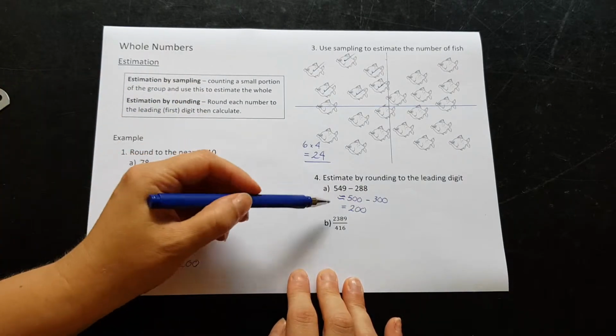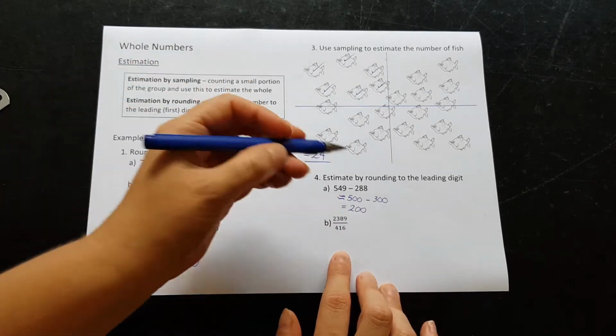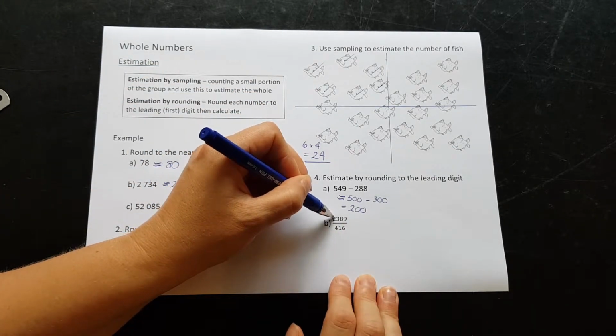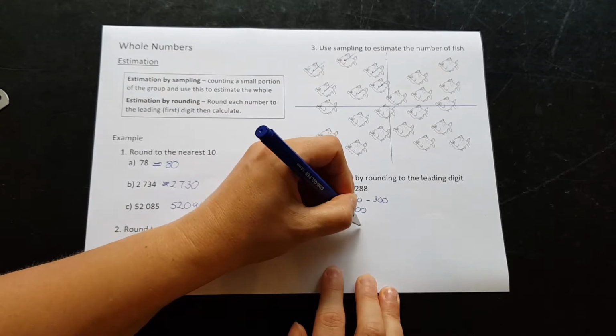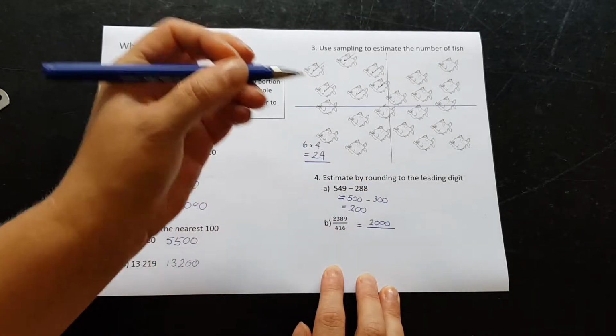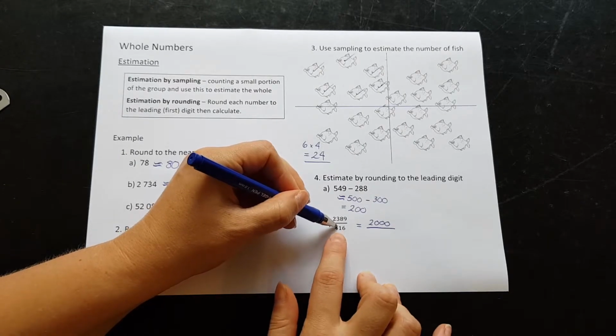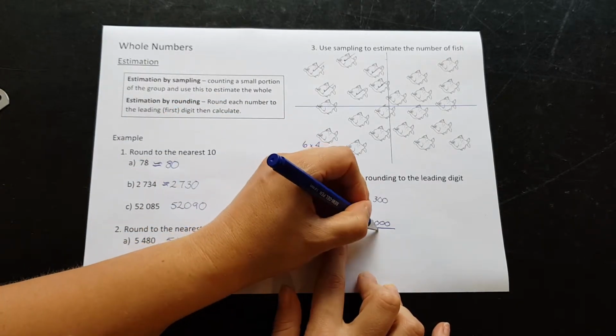All right, let's do this again for B. Round each of these numbers to the leading digit. The 2000, the 2 is my leading digit. The number afterwards is less than 5, so we're just going to change all these to zeros to be 2000. On the bottom, our leading digit is the 4, and again, this is below 5, so 400.